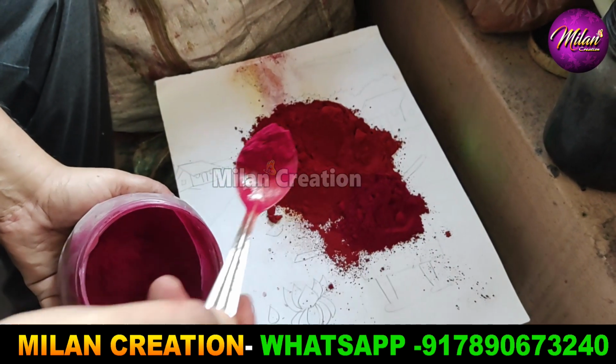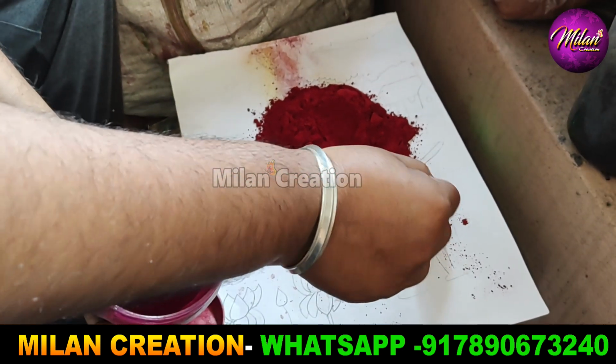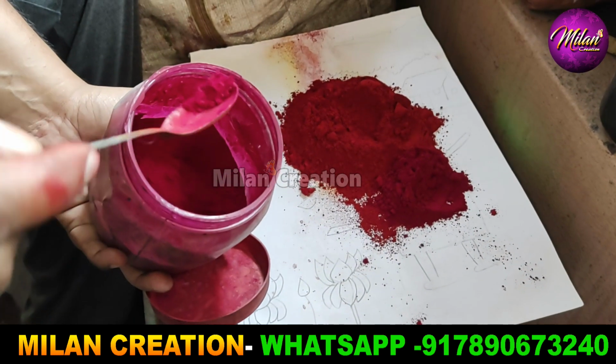Today I'll be showing you guys how to make acid colors and how we apply them on our sarees.